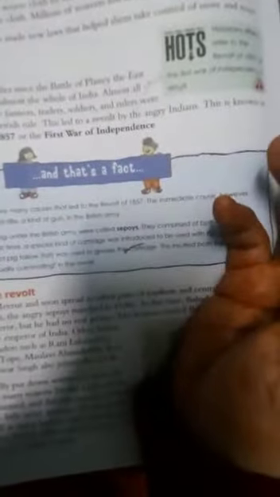Now we will see the revolt of 1857. By 1857, 100 years after the Battle of Plassey, the East India Company controlled almost all of India. Almost all sections of society, like farmers, traders, soldiers and rulers, were very unhappy with the British rule. This led to a revolt by the angry Indians, known as the revolt of 1857, or the first war of independence.